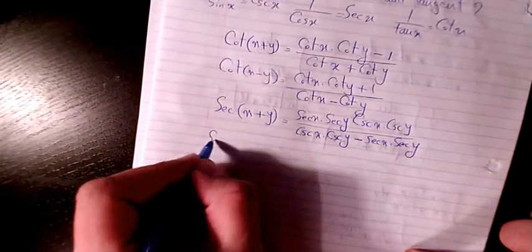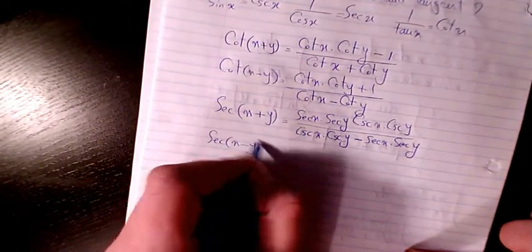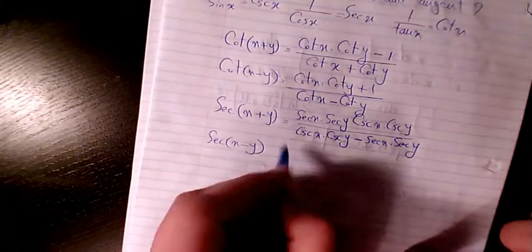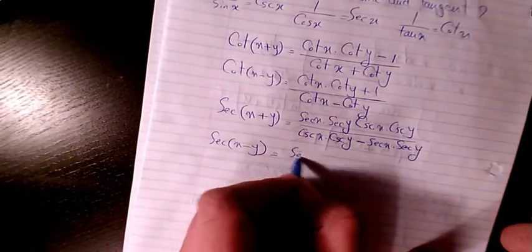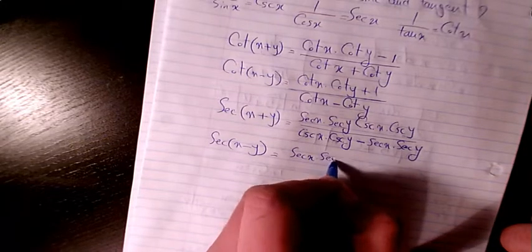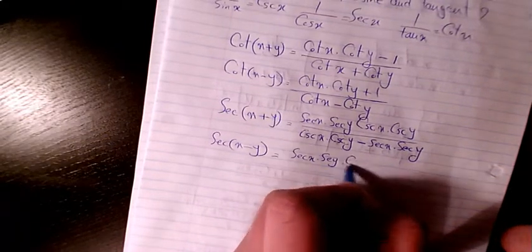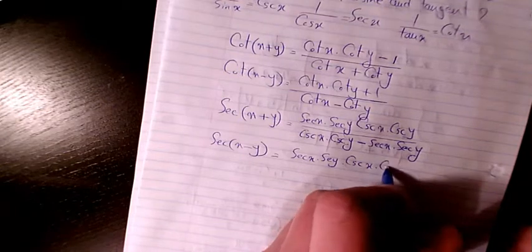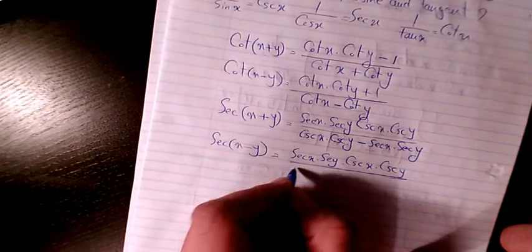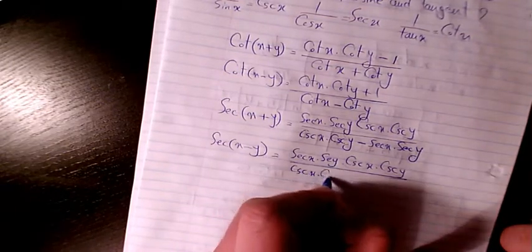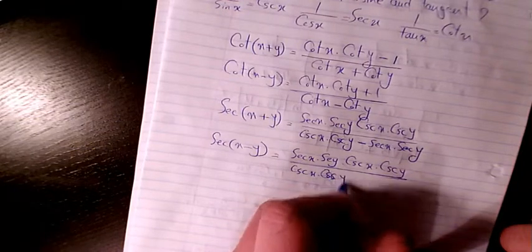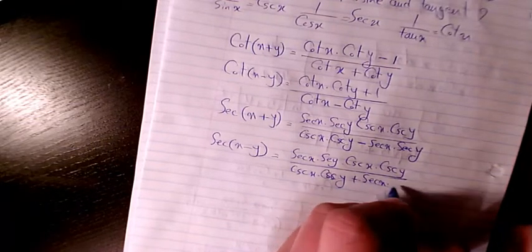And if you want to write secant x minus y, it will be secant x secant y times cosecant x cosecant y divided by cosecant x times cosecant y plus secant x secant y.